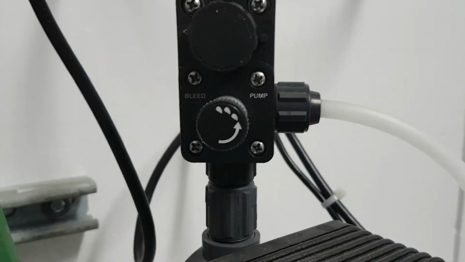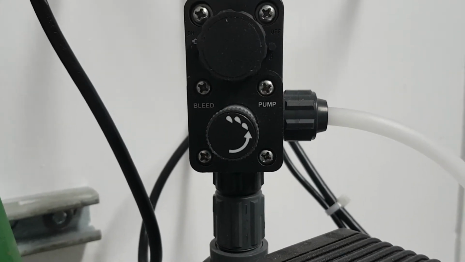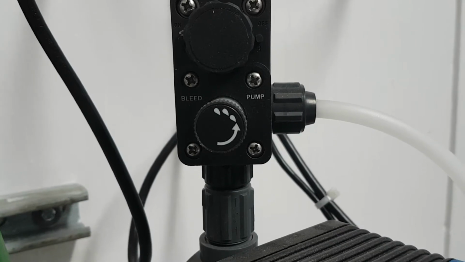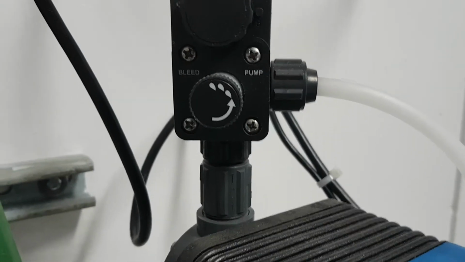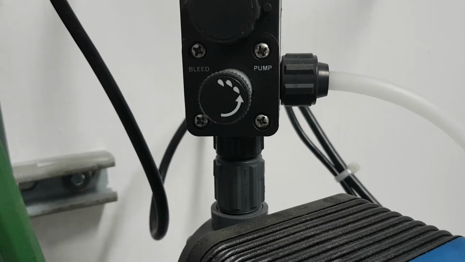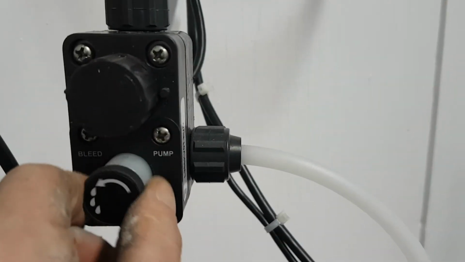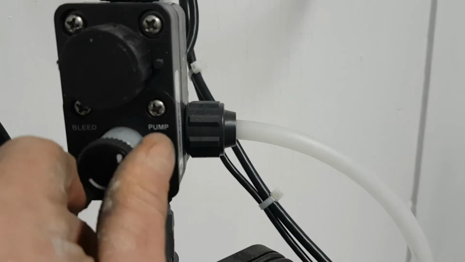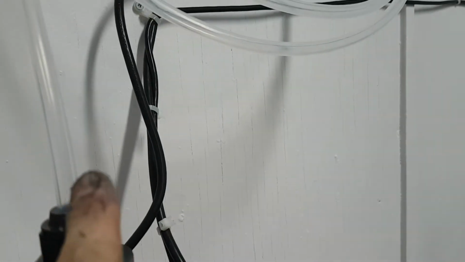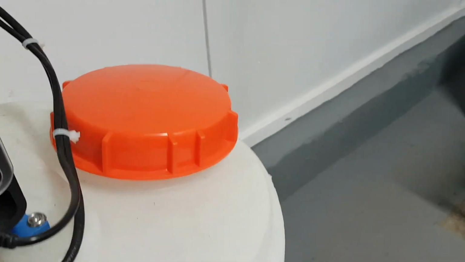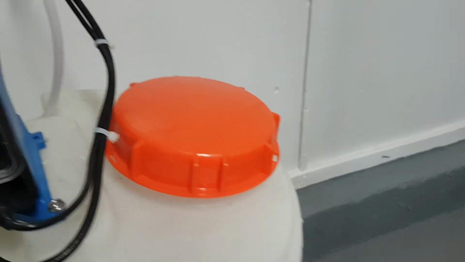The bottom knob is a bleed. And basically, if I want to prime the pump, for example, or get rid of air that is in the pump head, I just need to open this one that way a bit. And instead of going out this tube and into the injection point, it'll go out this tube and back down into the barrel.